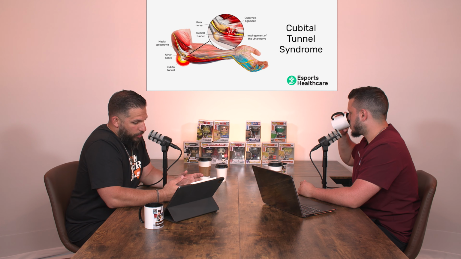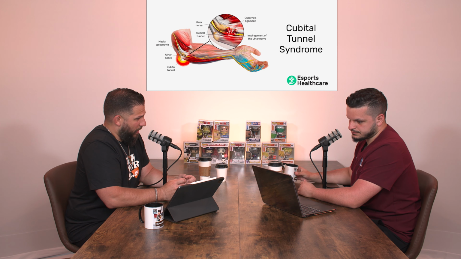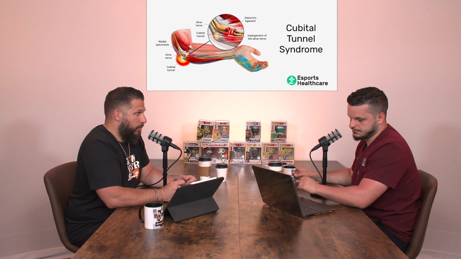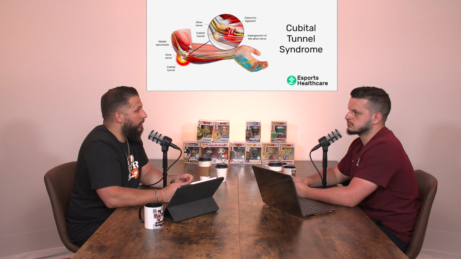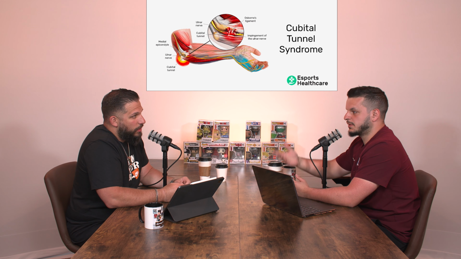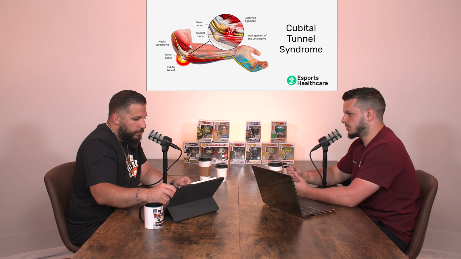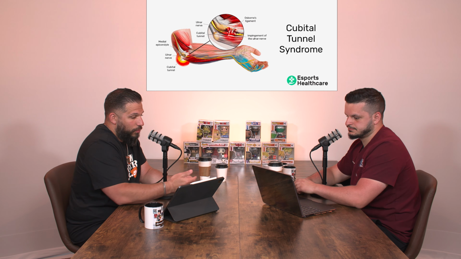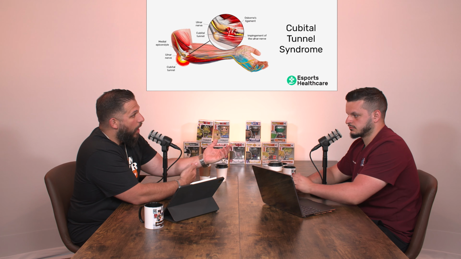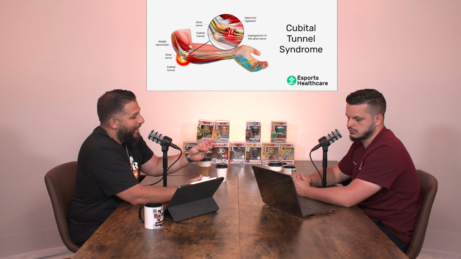So that is your cubital tunnel. That's where repetitive strikes in that area, repetitive extension of the arm, like if you're pushing or anything like that on a regular basis, could cause this issue. That goes back to our elbow issues, golfer's or tennis elbow. For sure. But the thing with this is it'll radiate down the arm, with referred pain into the fingers.